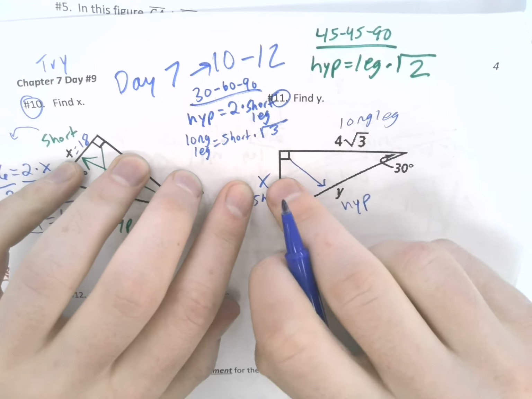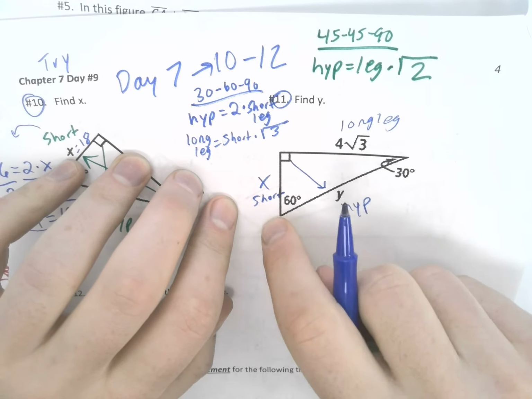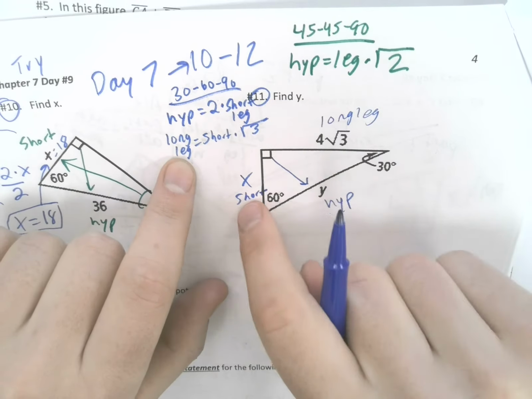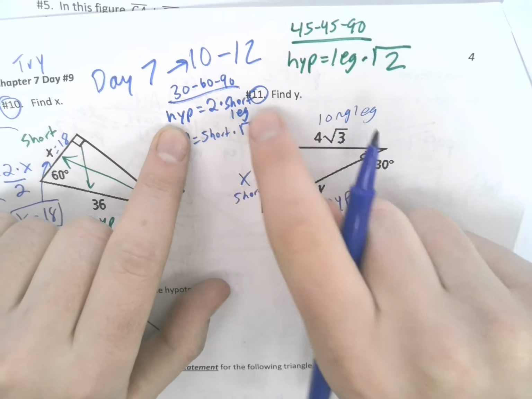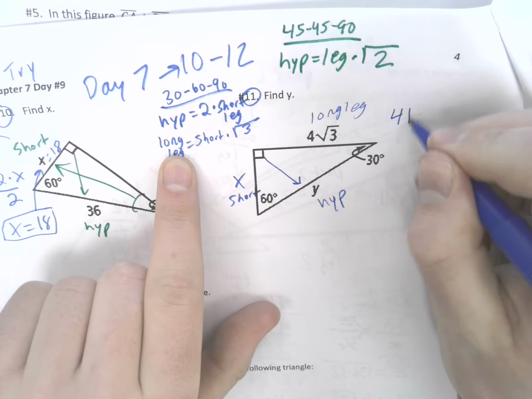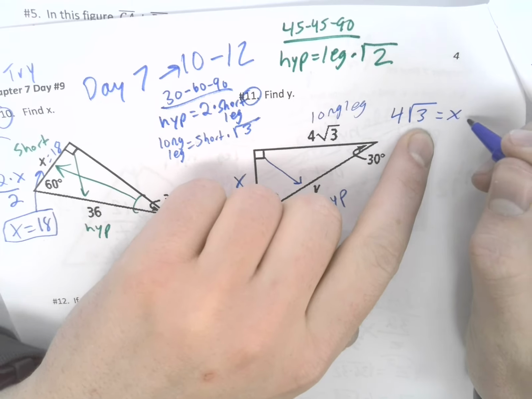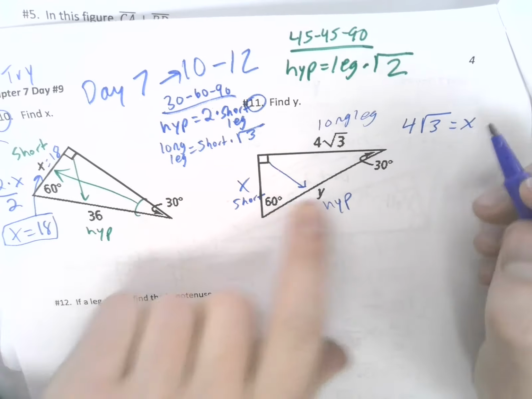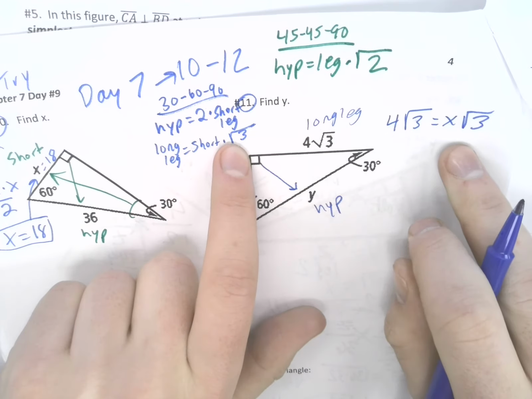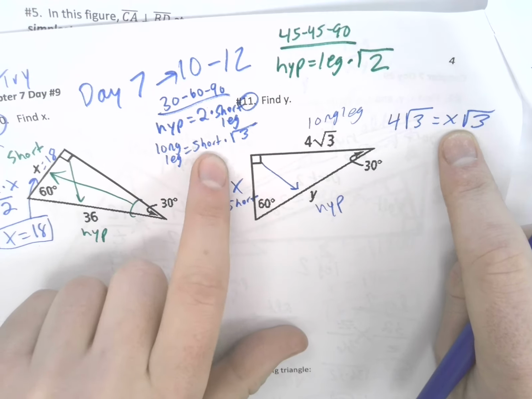Let's make a variable. Let's call it x. I know we're trying to find y, but we need to find our short leg before we can find the hypotenuse. And so we know that if we're going to find the short leg, this formula will be good because we don't know the hypotenuse either. So the long leg is going to be 4 square root of 3 equals the short, which we don't know, x, and then times the square root of 3. So 4 square root of 3 equals the short leg, x, times the square root of 3.